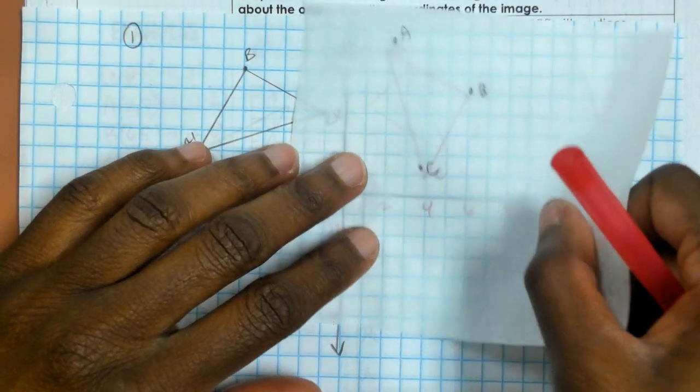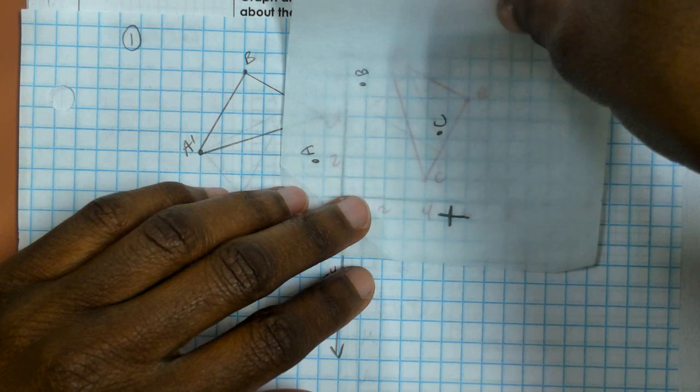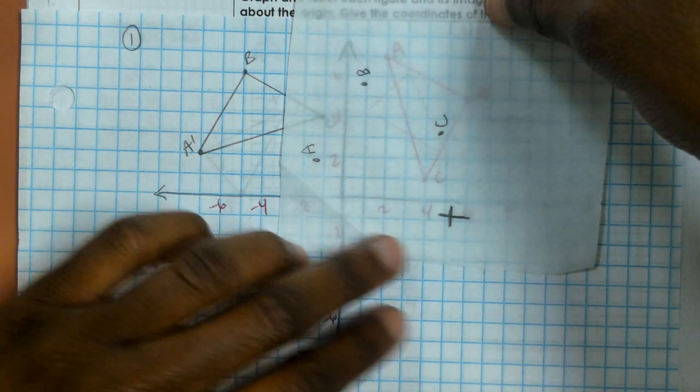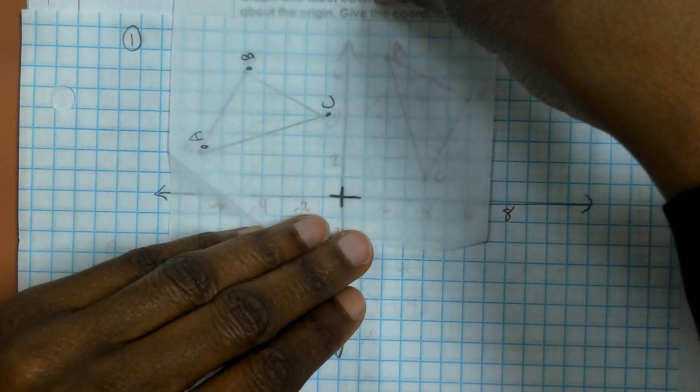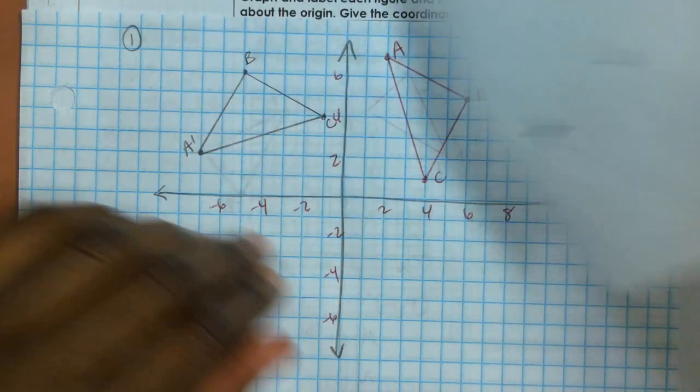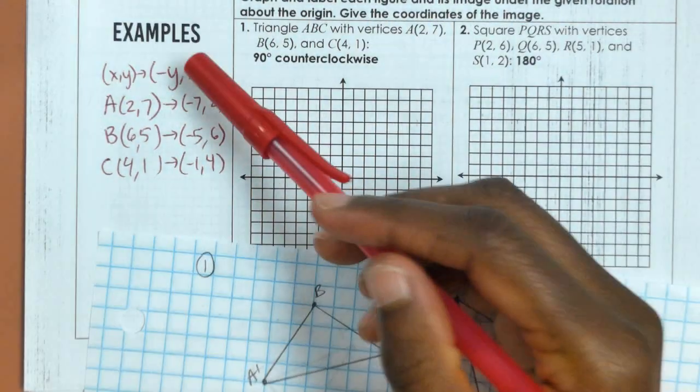If I didn't have the plus sign here, I could be all out here like, oh, I don't know where A, B, and C are. But the plus sign helps me know I've got to keep that plus sign in the middle. So that's where A, B, and C are. And then the third way is to use the rules.